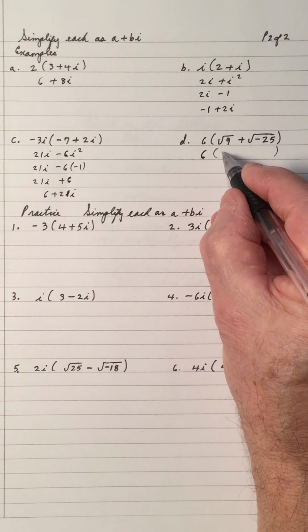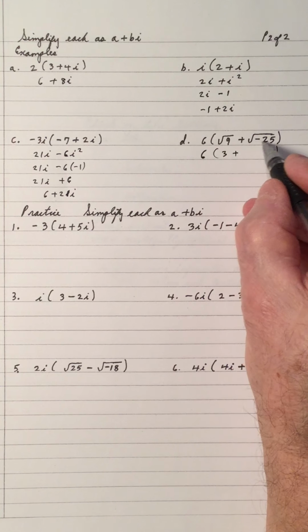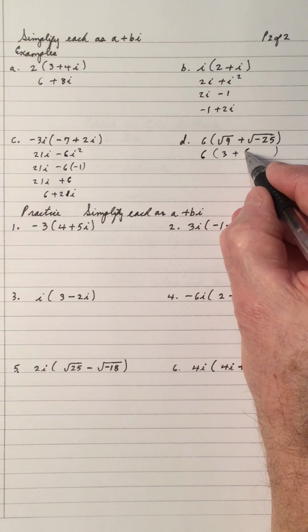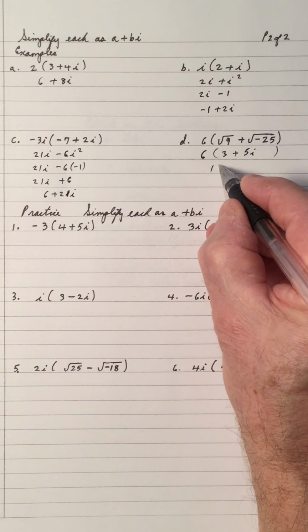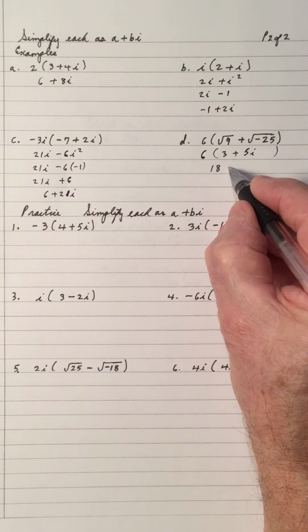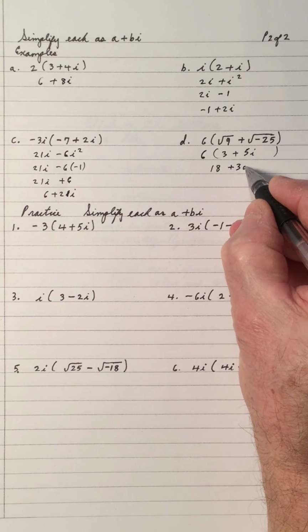D, we have to simplify the inside first. Notice square root of 9 is 3. Square root of negative 25 is 5i, and it's an i because it's negative. 6 times 3 is 18. 6 times 5i is 30i.